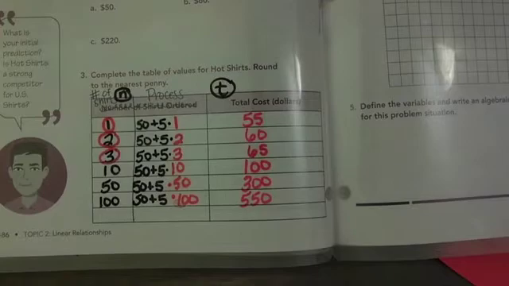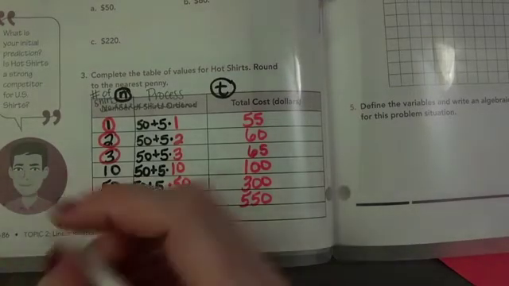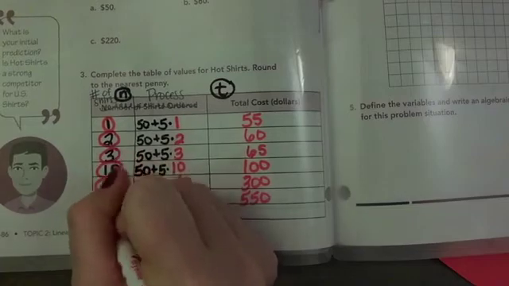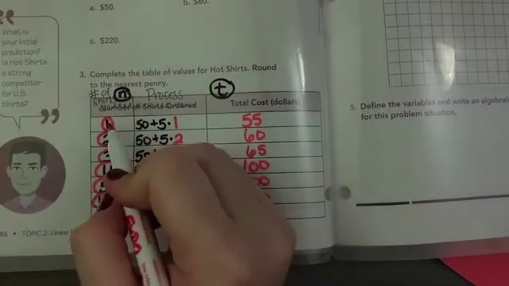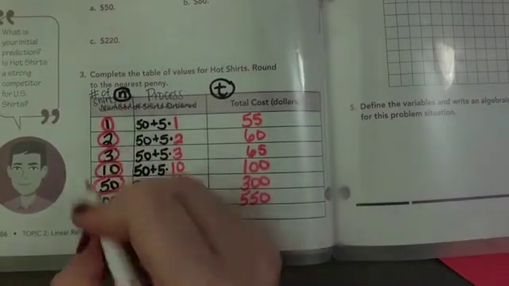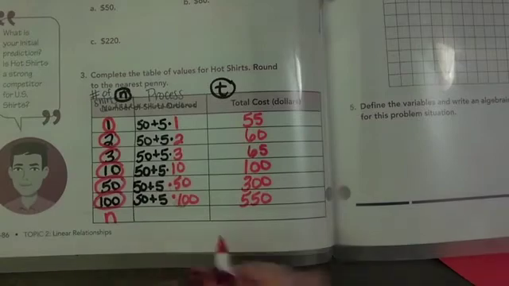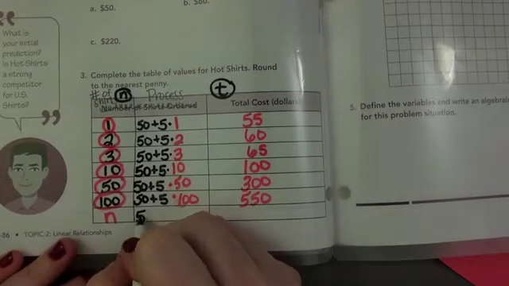Okay, and I said use random, but I'm going to show you something here, how you can write an equation from this table. So if you have this table, what letter did we use to represent this number that's changing? Well, we used n, so I'm going to use n. If we look at this equation, the 50 was the same every time.